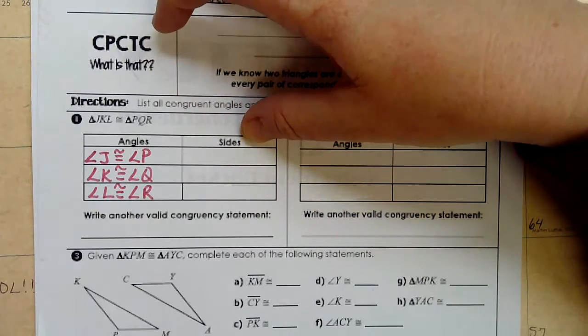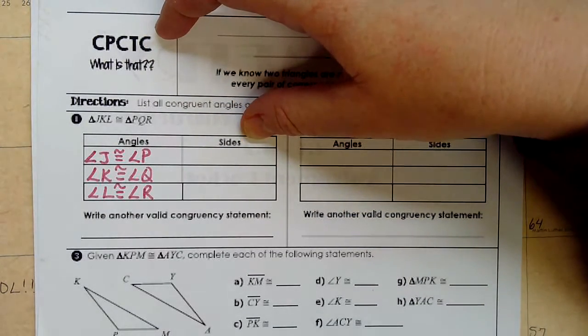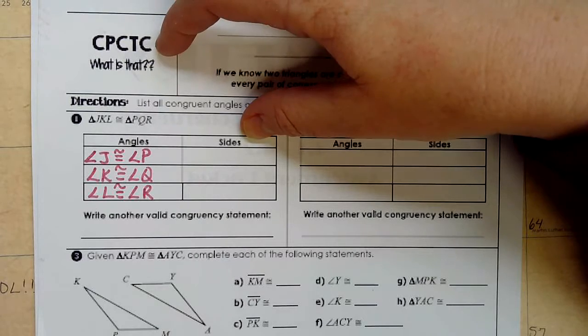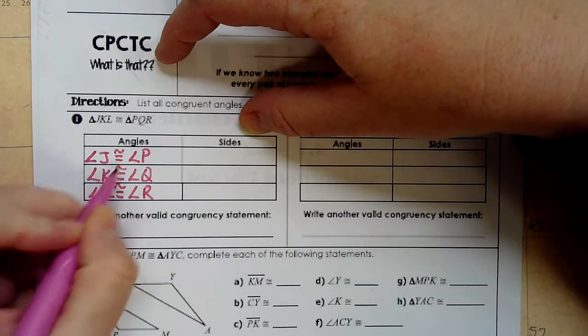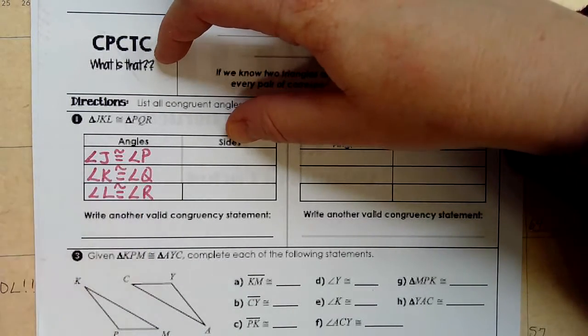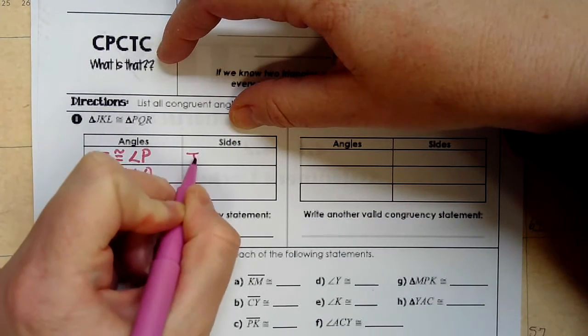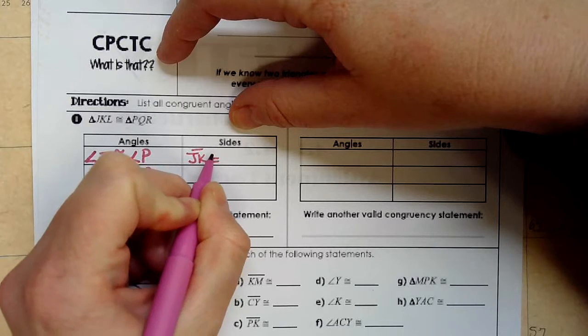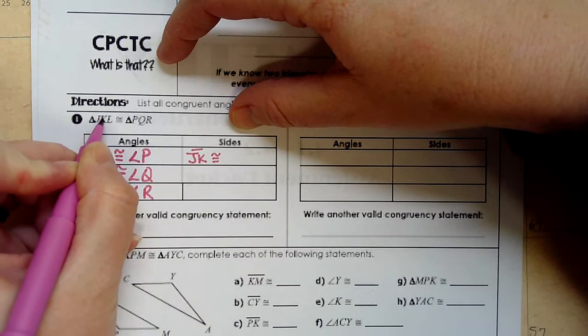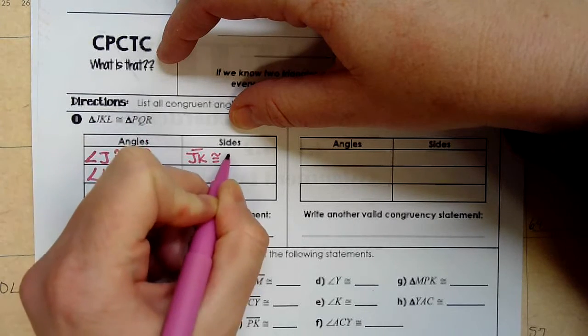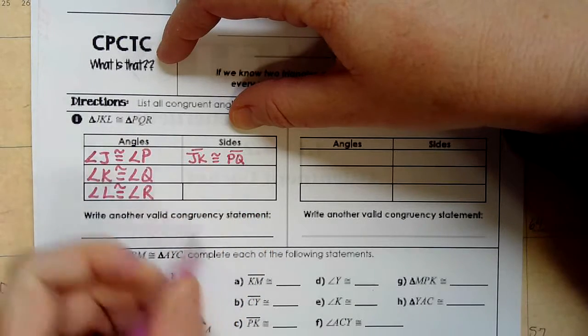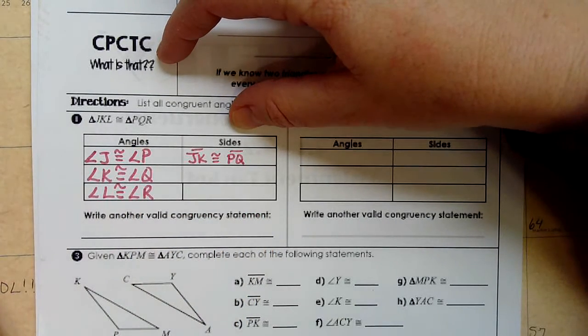Now, the same thing is true with sides. Now, with sides, you're just going to want to make sure the letters go in the correct order. So angles, you use one letter. Sides, you use two. So I'm going to start out with the first two letters here. JK, that side would be congruent to first and second letter, PQ. And then you're basically looking for all the combinations.